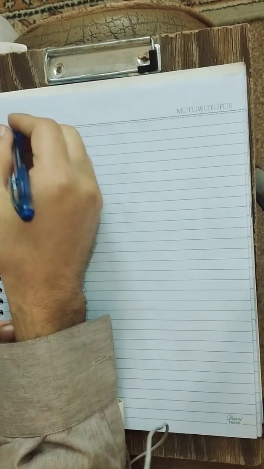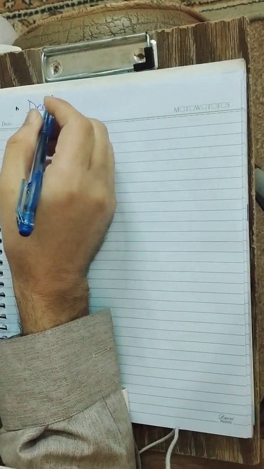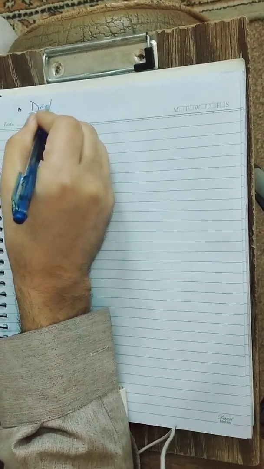Okay. Now come towards destructive interference. The other one is destructive interference.